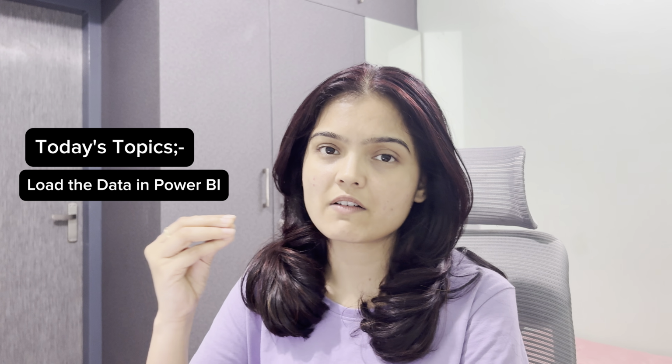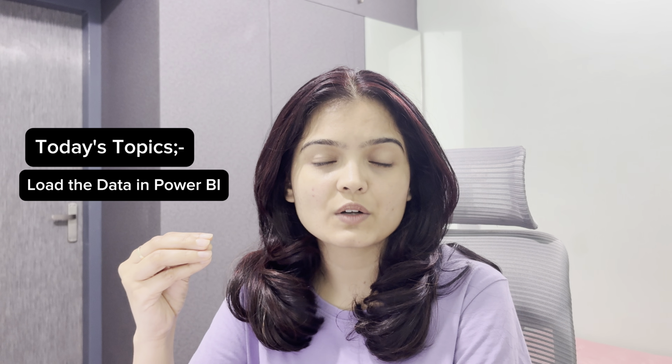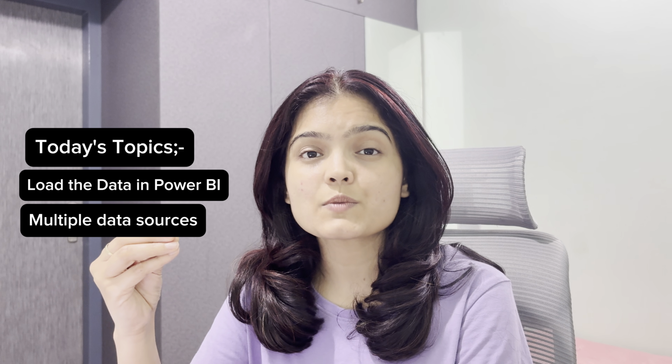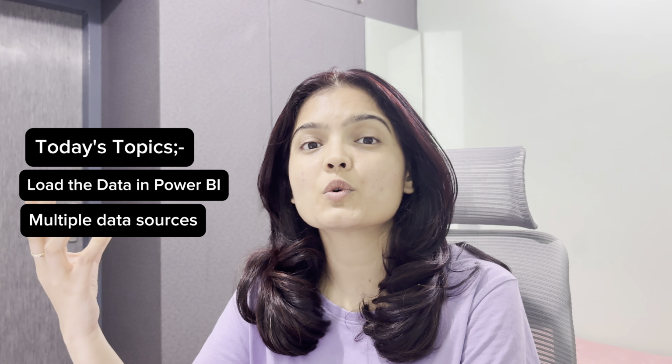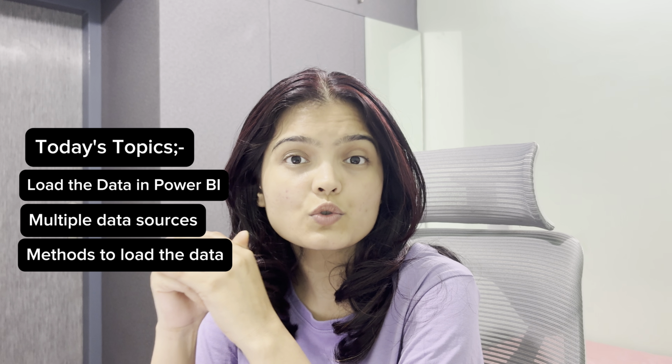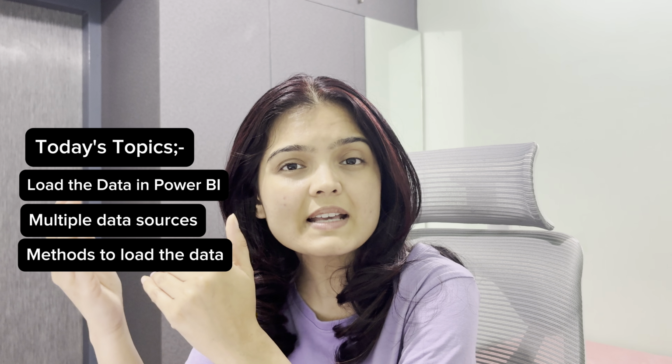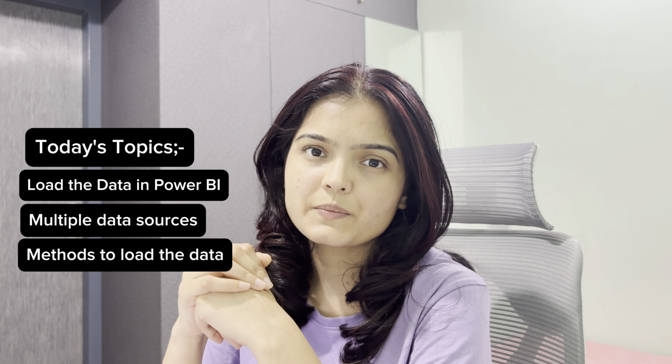Welcome back, data nerds. In this session, we are going to explore how to load the data in Power BI. We are going to talk about the multiple data sources that Power BI supports when it comes to importing data from. Then we'll also talk about what are the multiple ways of getting data into Power BI. So let's load some data in that blank report, shall we?